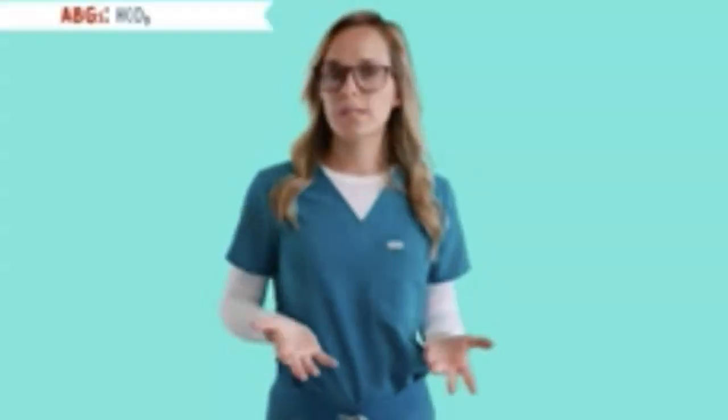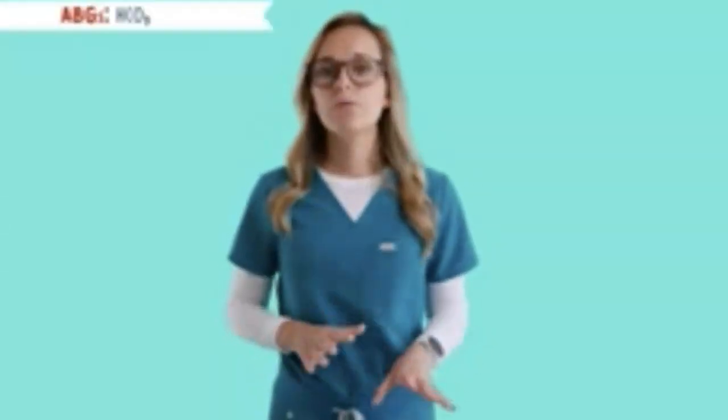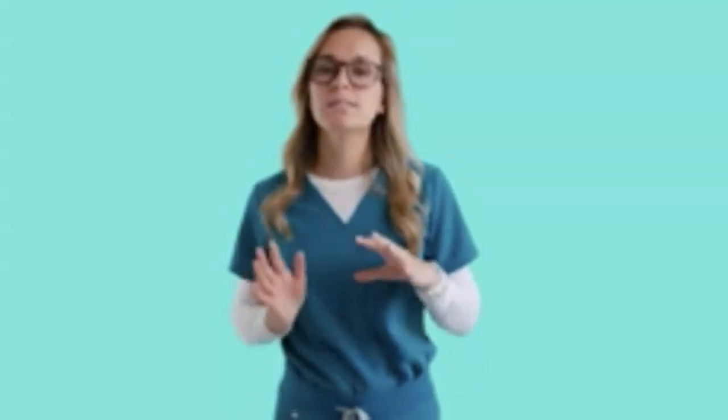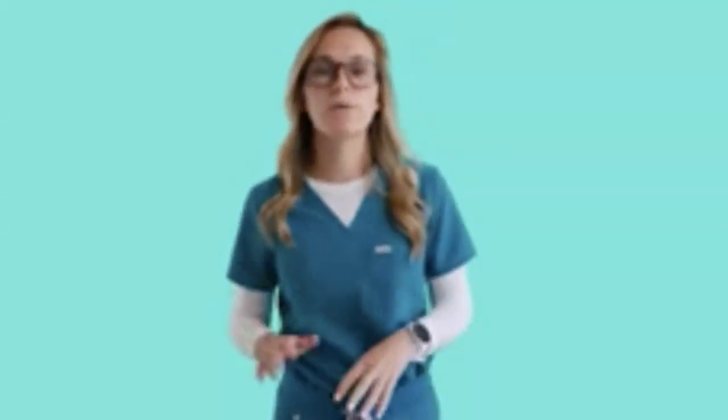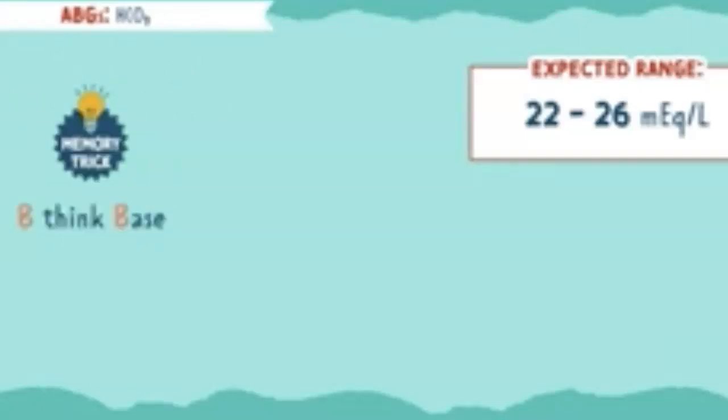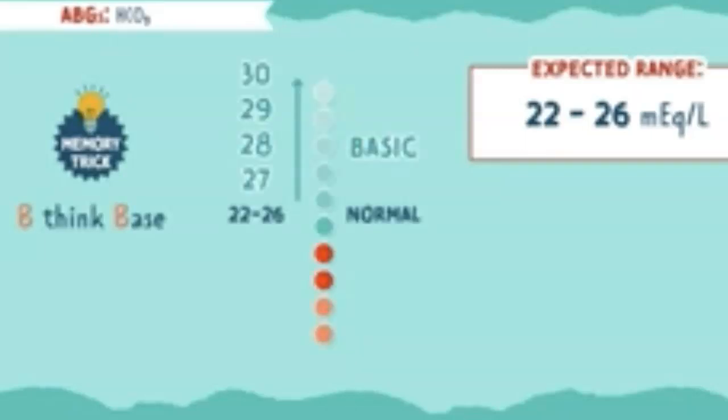Next on the list is bicarbonate, written as HCO3. HCO3 is a measurement of bicarbonate in the blood. It maintains the blood at a normal pH. It does this by acting as a buffer. A normal HCO3 is, do you remember? 22 to 26. HCO3 is different than CO2 because HCO3 is alkalotic, also known as basic. You can remember this by the memory trick, bicarbonate, think base. So the more HCO3 you have, the more basic your blood is. And the less HCO3 you have, the less basic your blood's going to be, meaning it's more acidic.